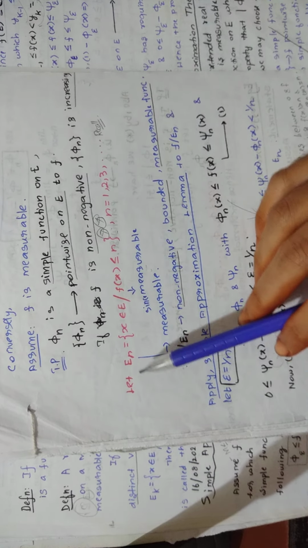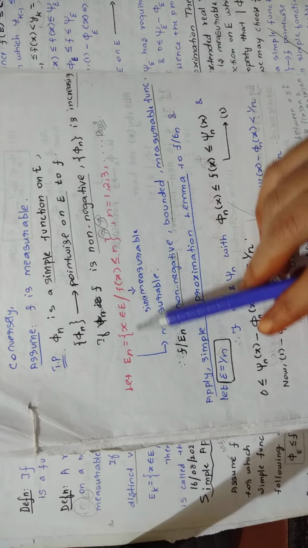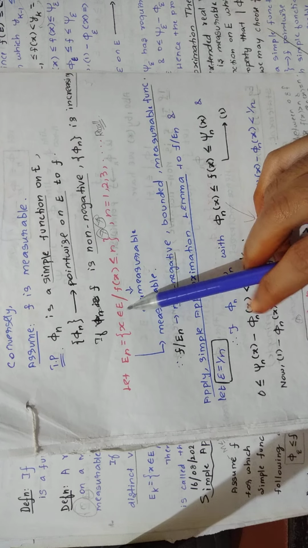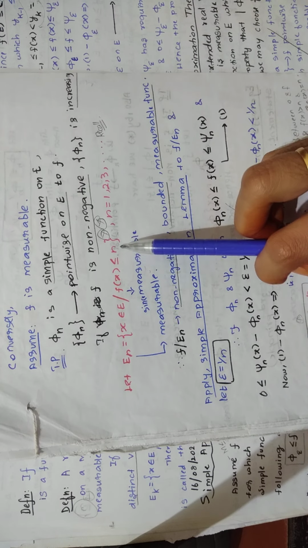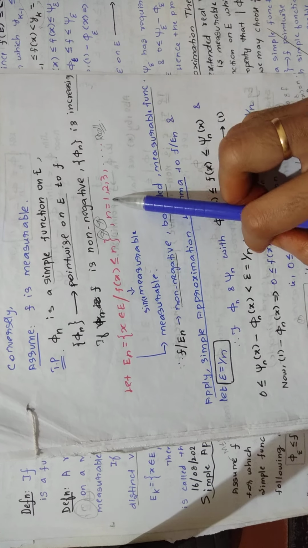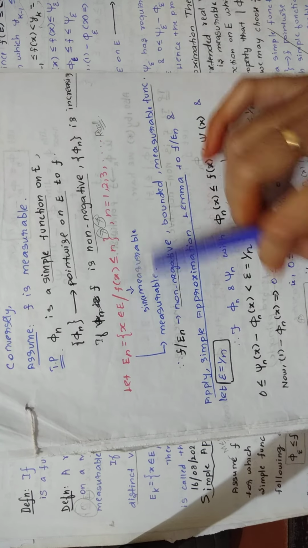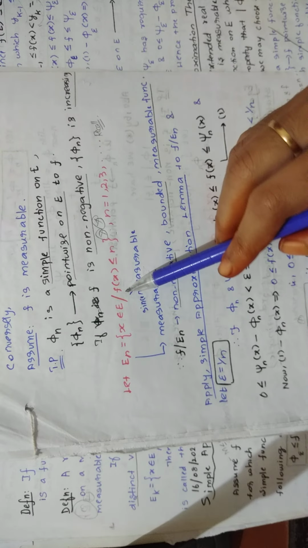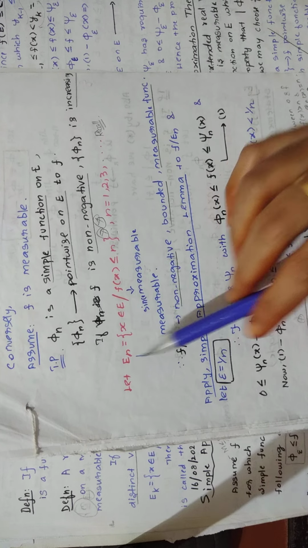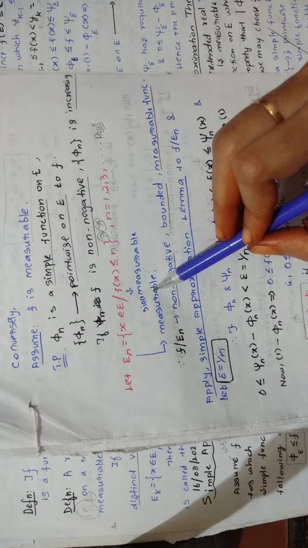Now let E n be the set of all x belonging to E such that f of x is less than or equal to n, where the value of n will be 1, 2, 3, etc. First you have to consider this set. In the assumption we have that f is measurable, so since f is measurable, E n will also be measurable. That is what you are writing.